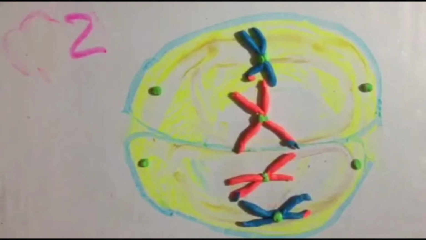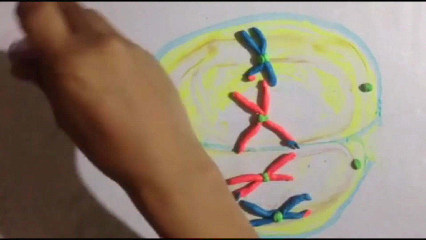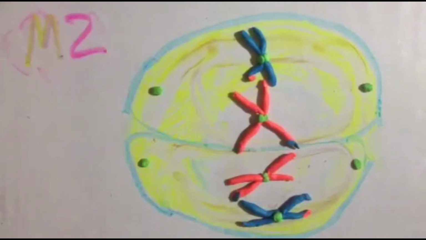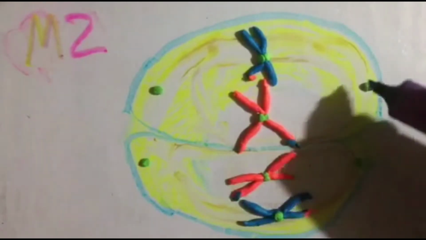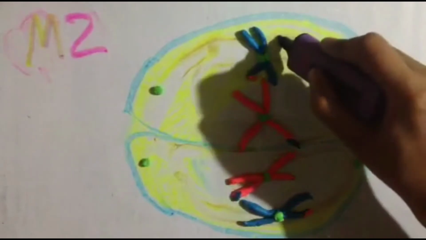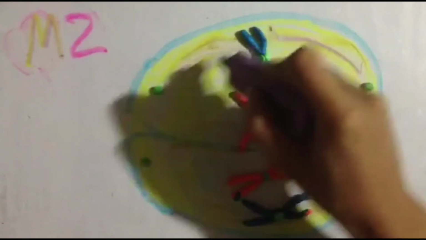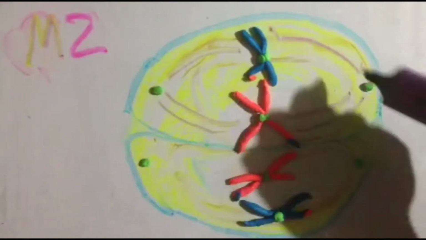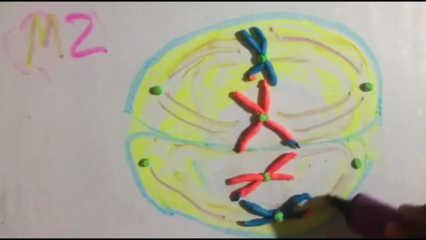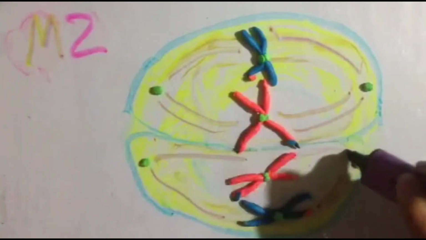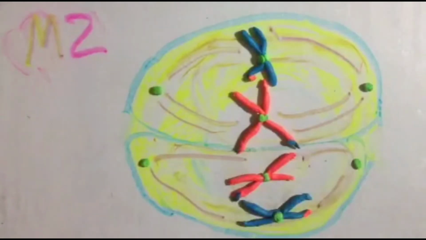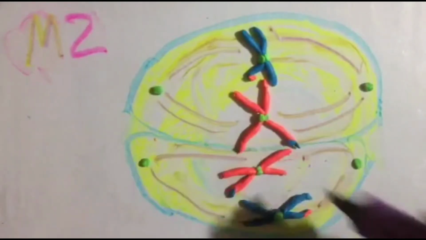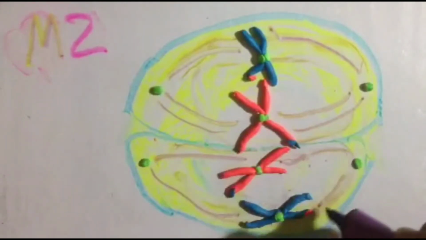I will erase the labels of the cell division, prophase 1 and prophase 2, into metaphase 2. So I will attach the centrioles of these sister chromatids to a spindle fiber that attaches to its sister chromatids.